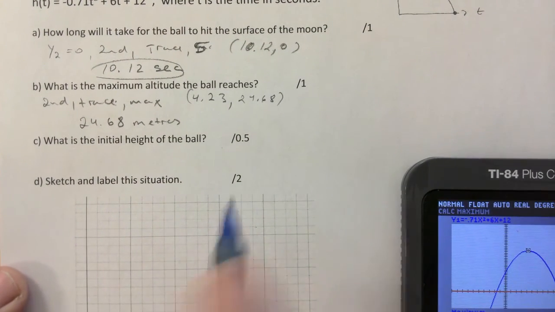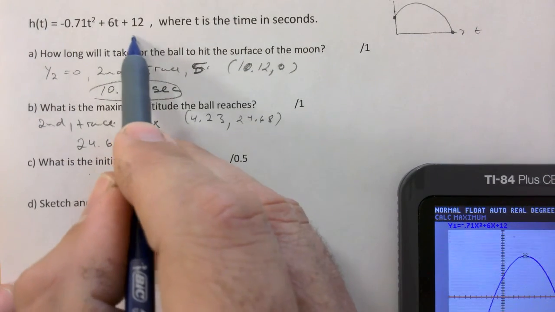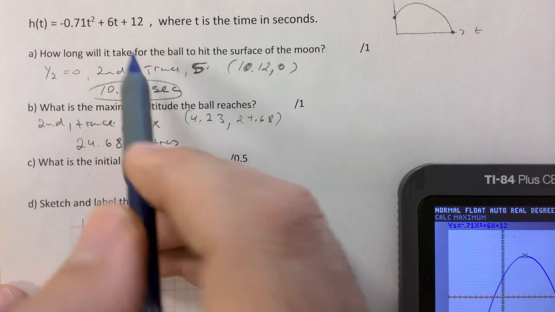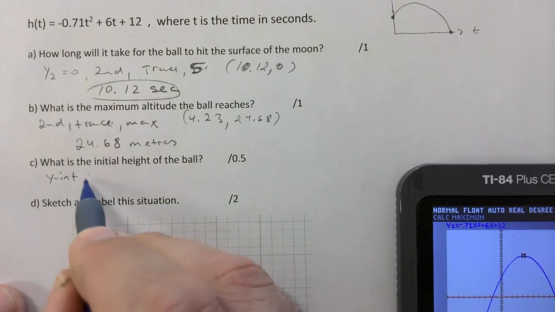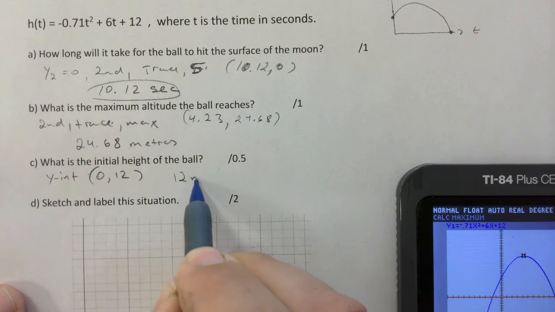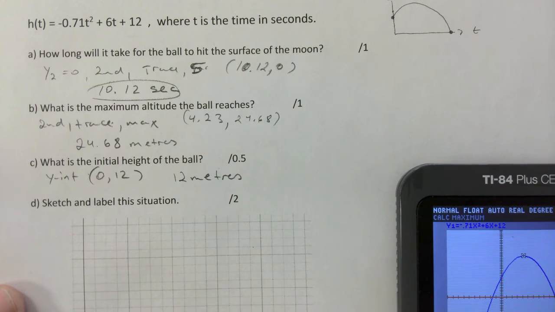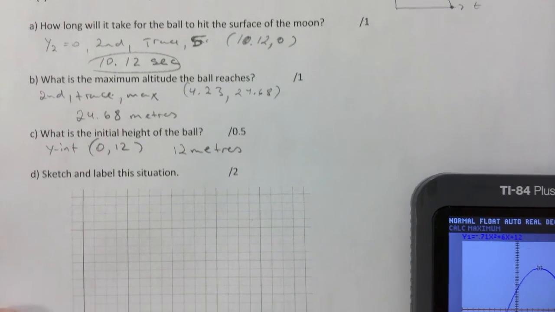The initial height of the ball, it's only worth half a mark, right? It's basically the C value of your equation, or the y-intercept, which is (0, 12). So 12 meters, or just 12 m, is the initial height. Okay, that's where everything starts.